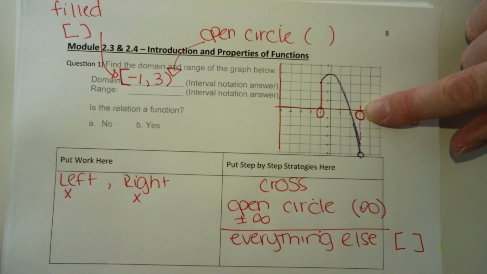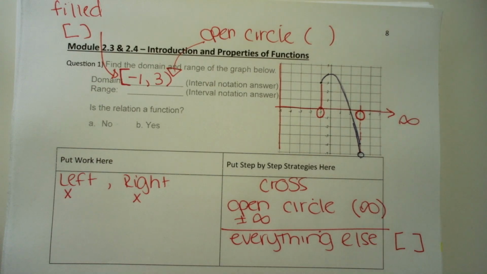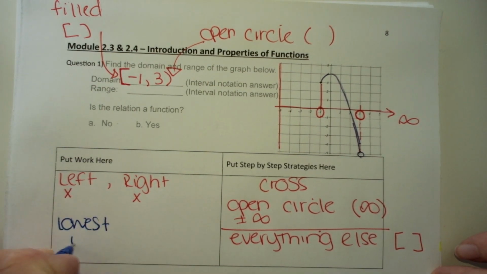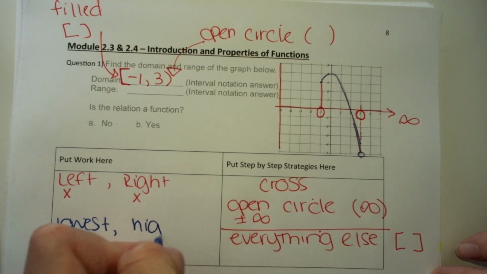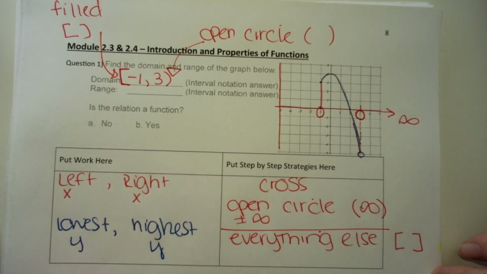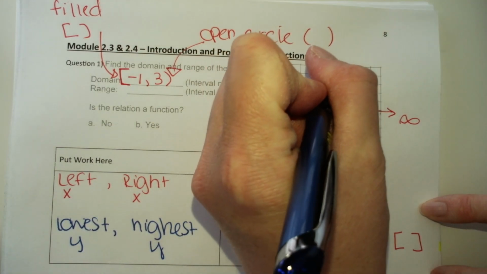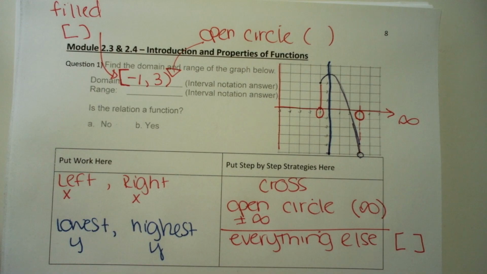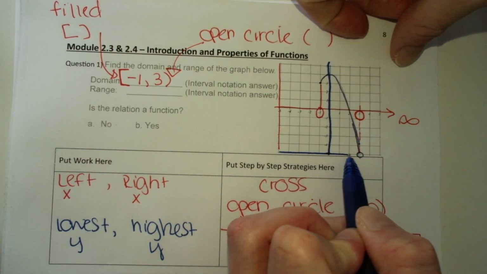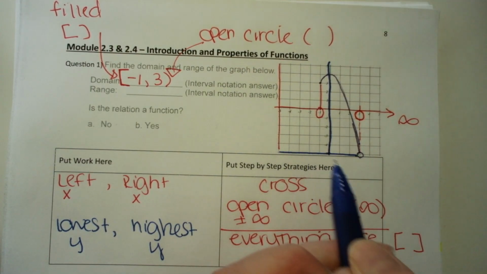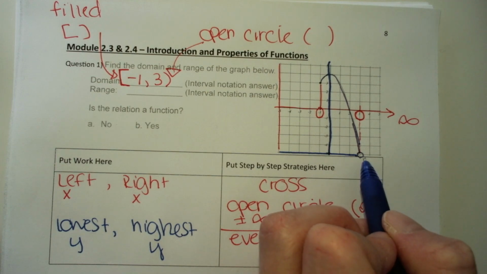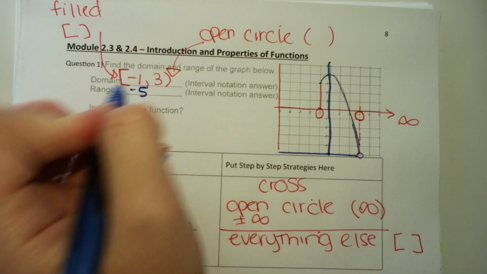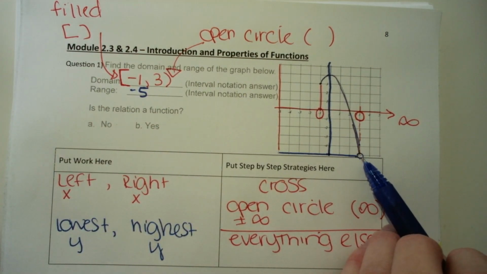Now, for my range, I'll start at my lowest y value, comma, my highest y value. And here's where I like to think about it as a cross again. So I think about my y-axis as the first piece of the cross, and then I'll be drawing a horizontal line to see where I hit the graph. And here I do hit the graph at -5 with that open circle. So the range is going to start at -5.